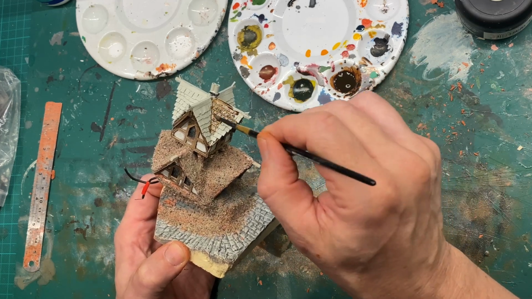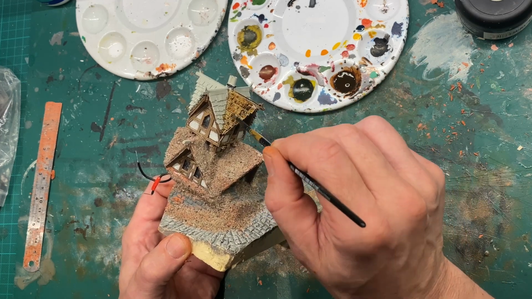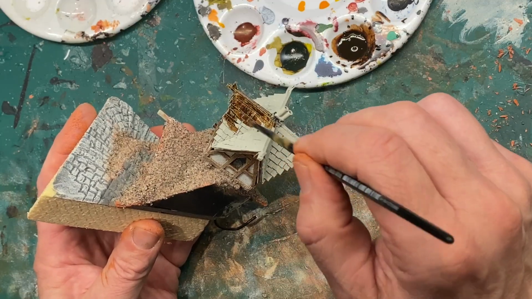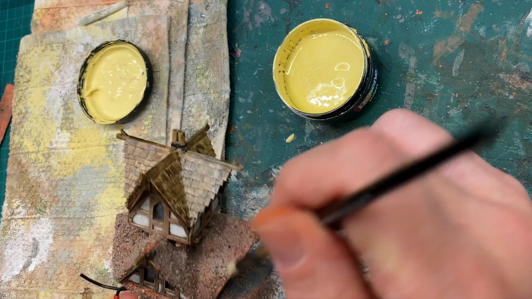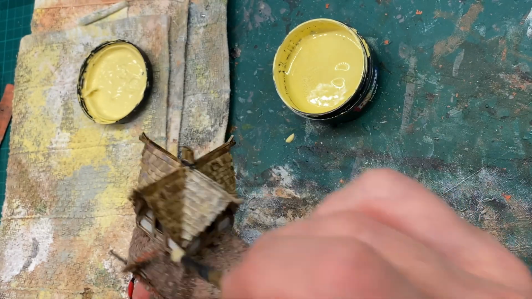While that's drying, I can put the brown ink on the roof. Dry brush pale yellow.